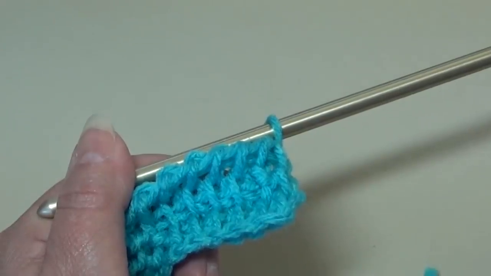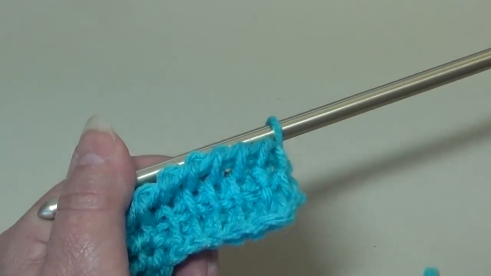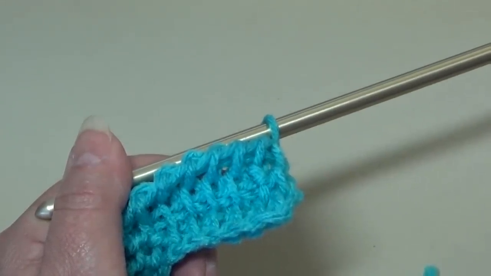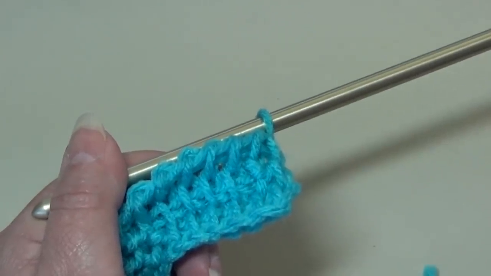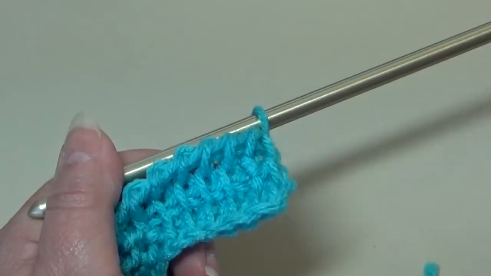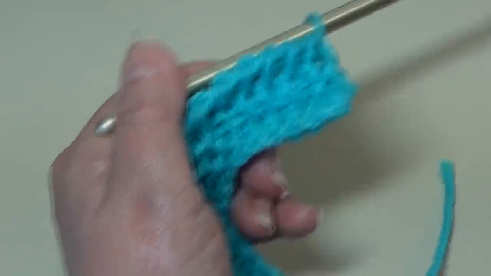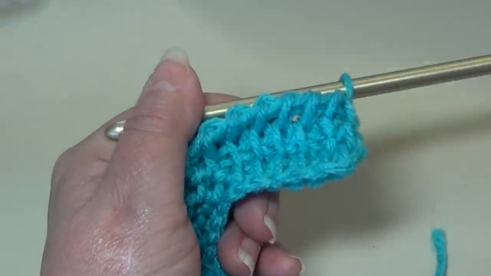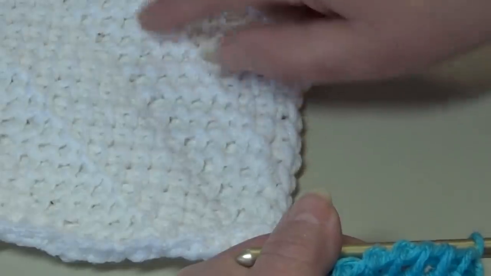Now you can stop this pattern at any row in between row 3 and row 12, and then I'll also show you how to do the last finishing row so you keep that pattern. So let's continue and get the rest of our rows made, and as we progress with this pattern, you're going to see how the pattern is going to start creating that diagonal pattern here.